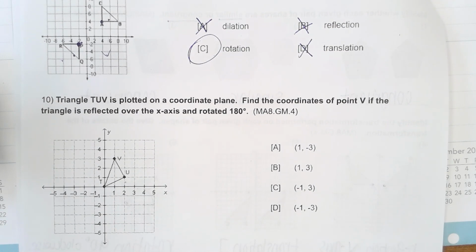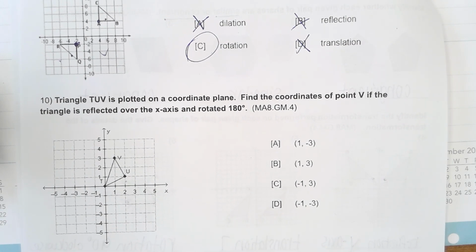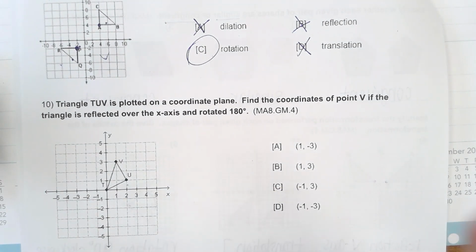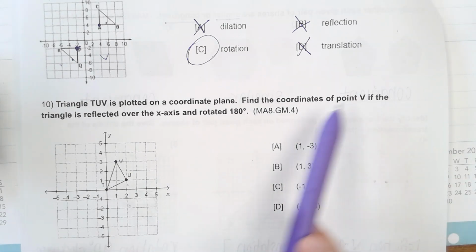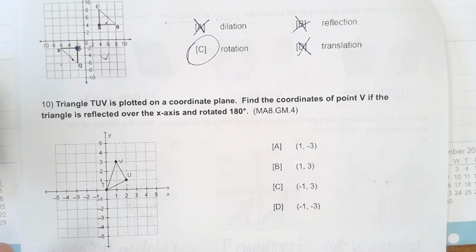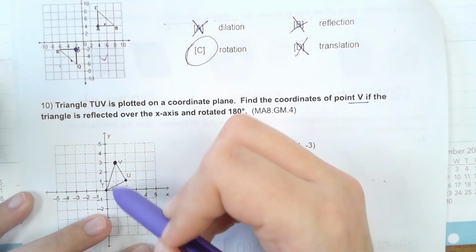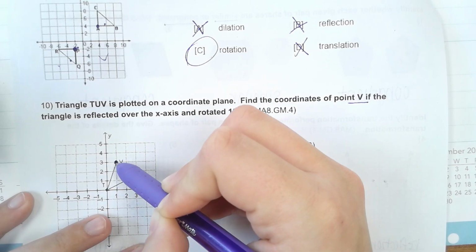All right, number 10. Triangle TUV is plotted on a coordinate plane. Find the coordinates of point V if the triangle is reflected over the x-axis and then rotated 180 degrees. There's a couple different ways that you can do this. You can perform this on the coordinate plane, or you can just use the rules and write out the coordinate for point V after all these transformations happen. That's what I'm going to do. We're looking at point V, and if you notice, point V is at ordered pair (1, 3).